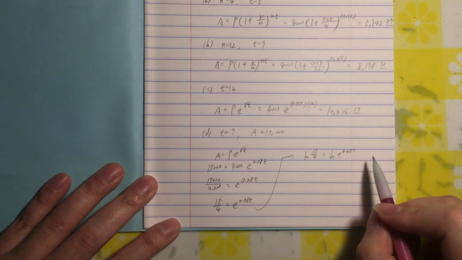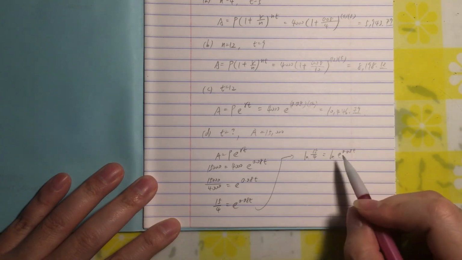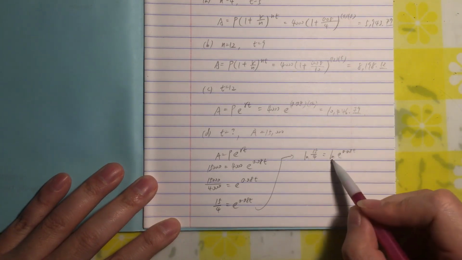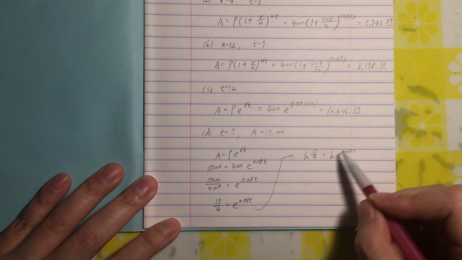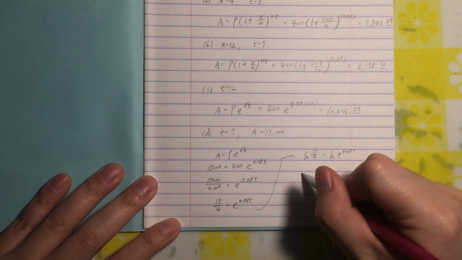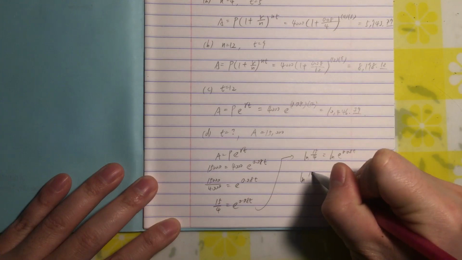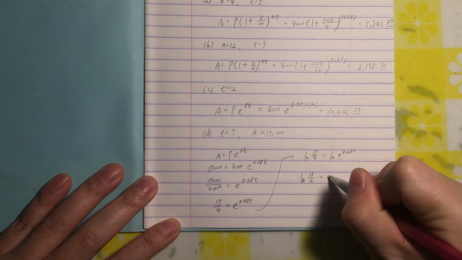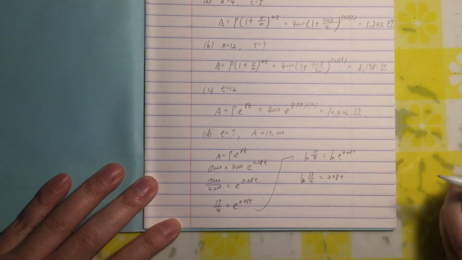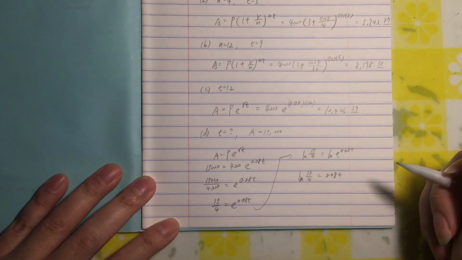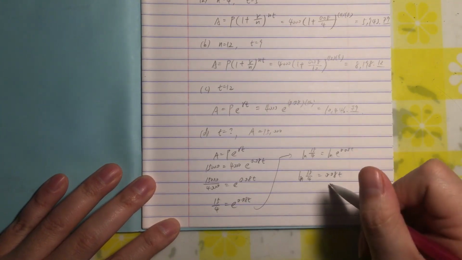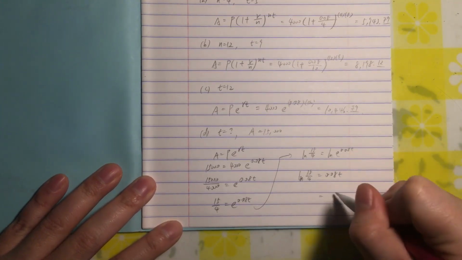On the right side here, by the law of logarithms, ln cancels e. We get ln of 15 over 4 equal to 0.08 times t. Next, in order to get t by itself, we divide both sides by 0.08.